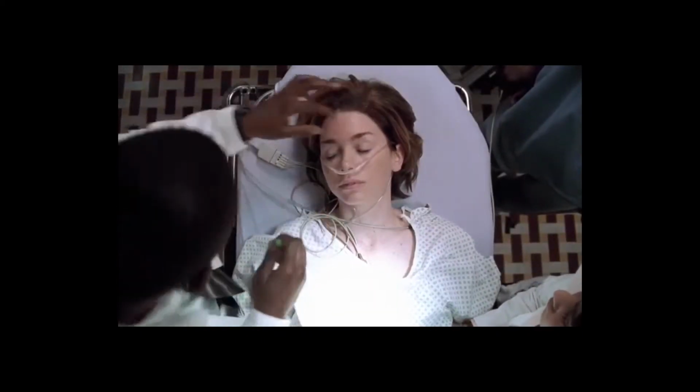Pupils equal and reactive. What's the common final pathway in syncope? Low blood pressure. I don't hear a murmur. No. It's the lack of vital nutrient delivery to the brainstem reticular activating system, which is usually caused by low blood pressure, or hypoxia, or hypoglycemia. Abdomen is soft and non-tender.